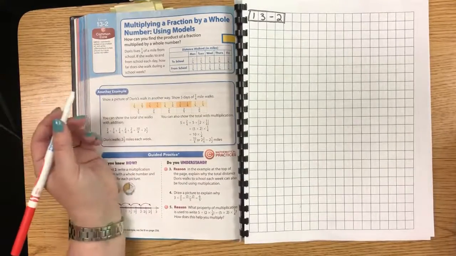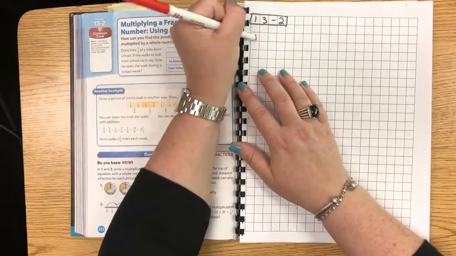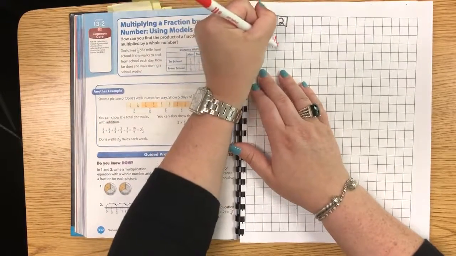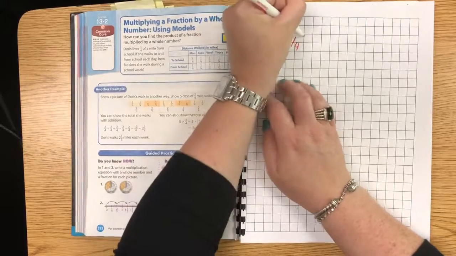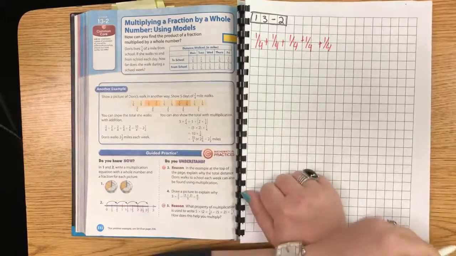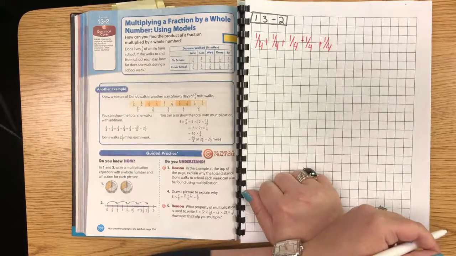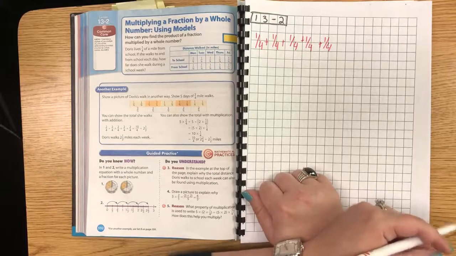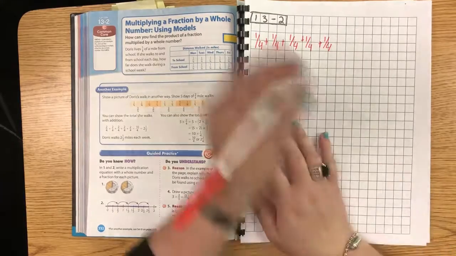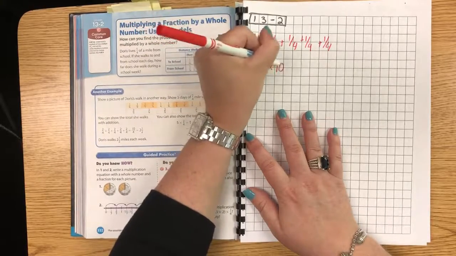Now I could show it as 1/4 plus 1/4 plus 1/4 plus 1/4 plus 1/4. No, that's too much. That's silly. What I'm going to do is multiply it: 1/4 10 times.